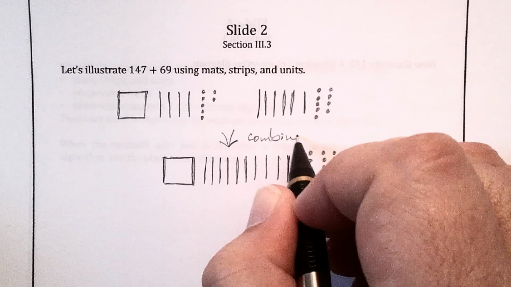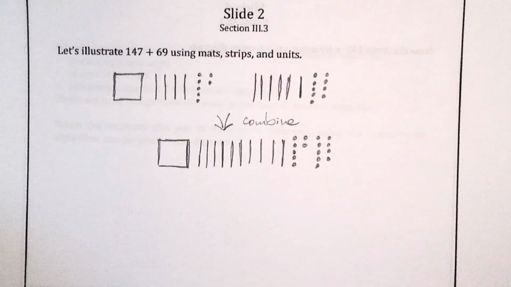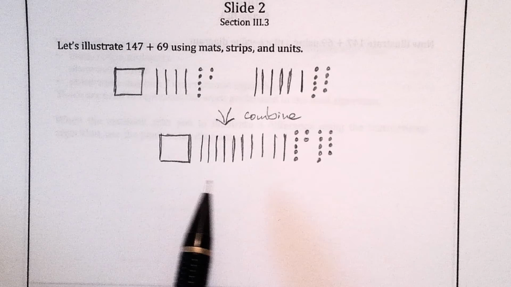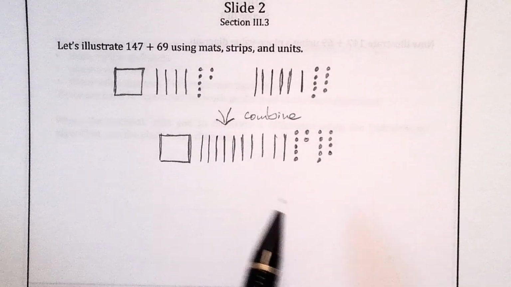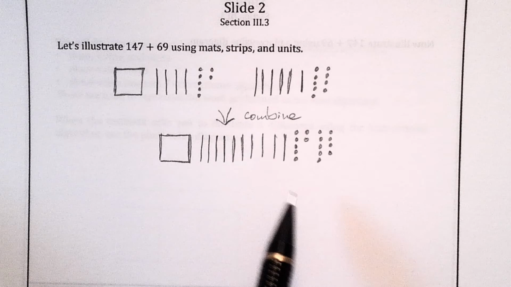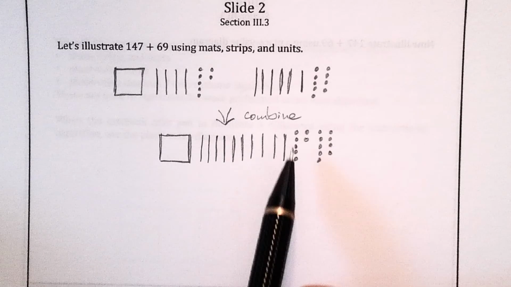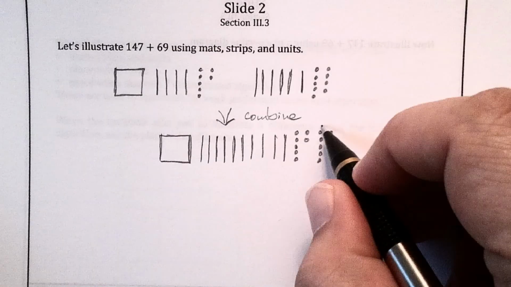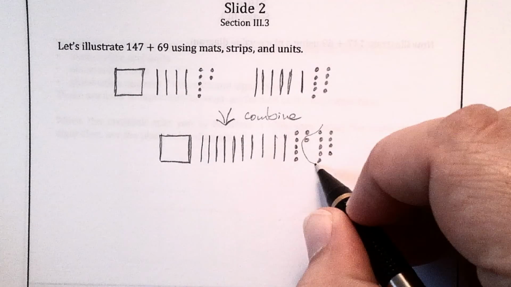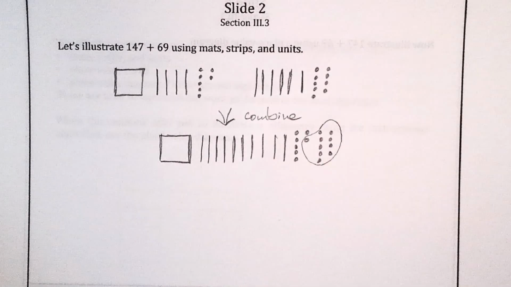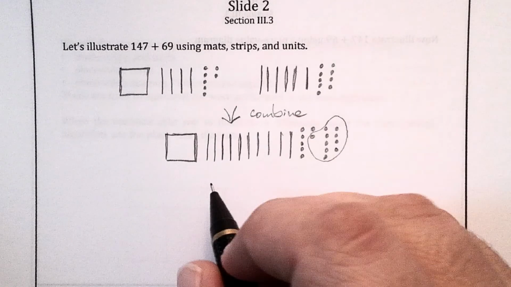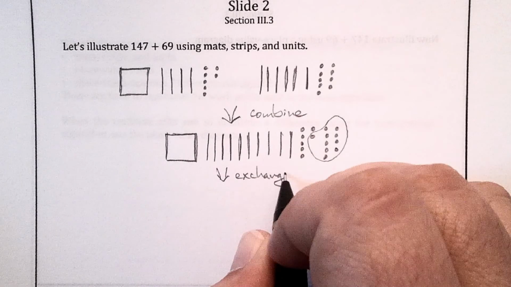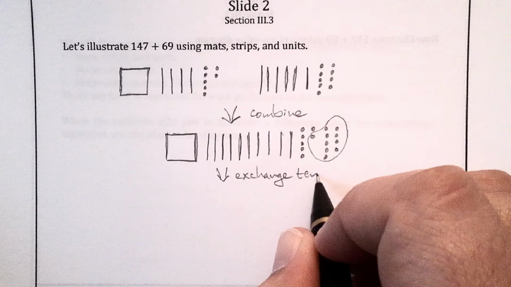Okay, next step, I need to regroup a little bit. I'm only allowed to have up to 9 of each type of object, and I have way too many units. I have 16 here, but I'm only allowed to have up to 9. So what I'm going to do is take 10 of those units and exchange them for one strip. So I'm going to exchange 10 units for one strip.